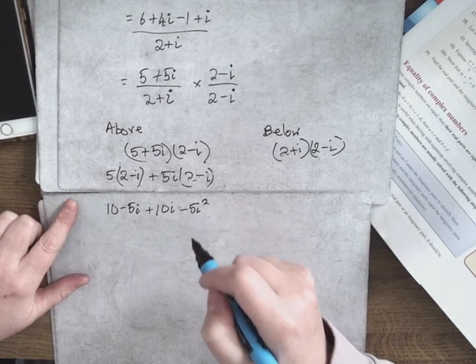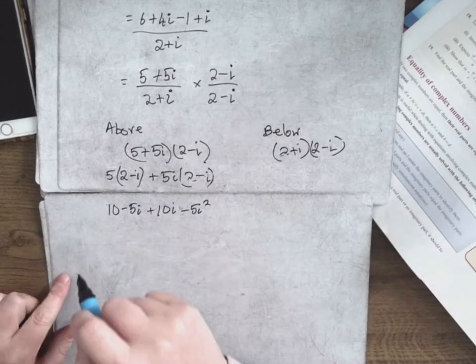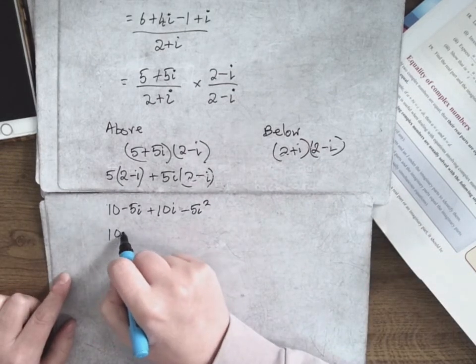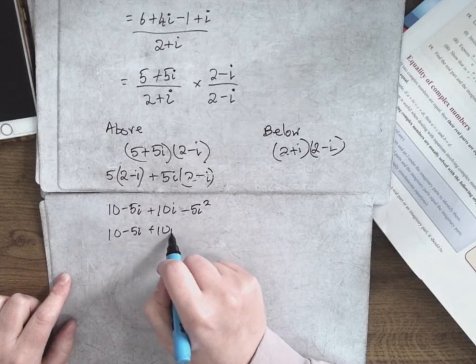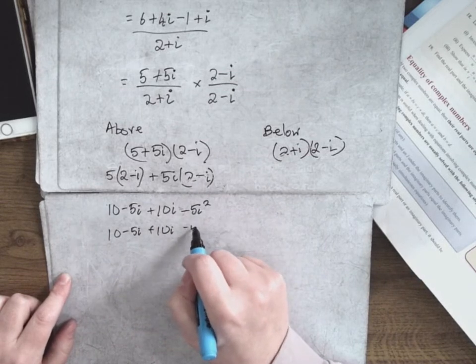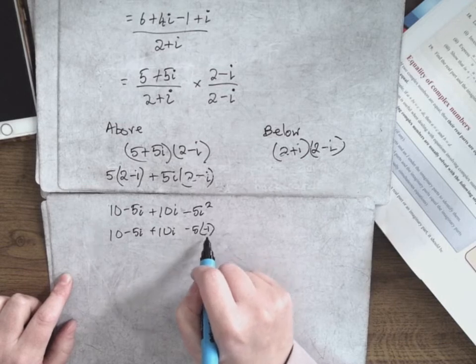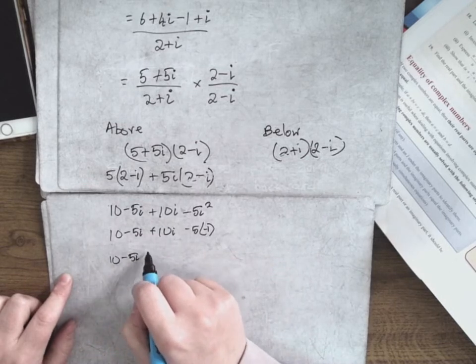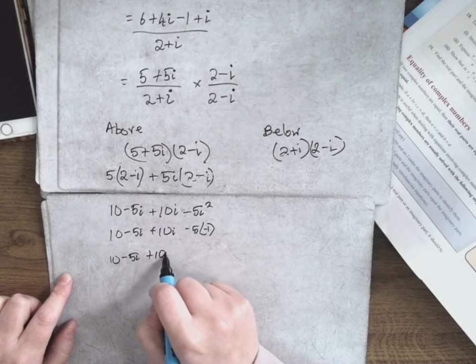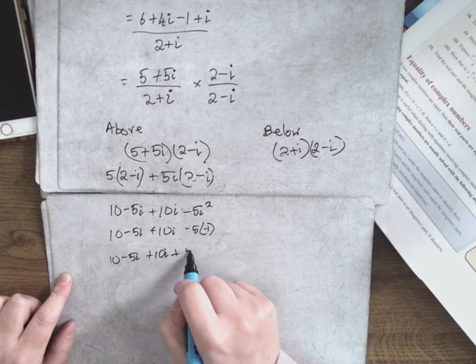So the minute you see an I squared, replace it with a minus 1. So that's 10 minus 5I plus 10I minus 5 times minus 1, which is 10 minus 5I plus 10I plus 5.